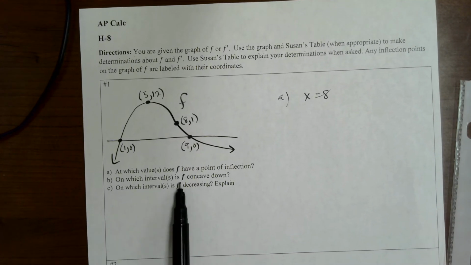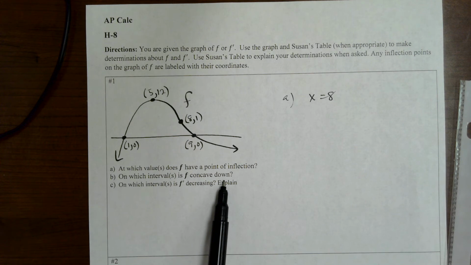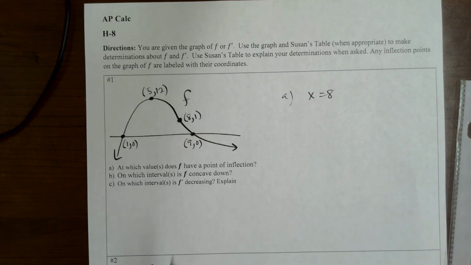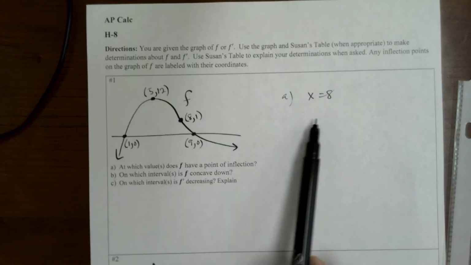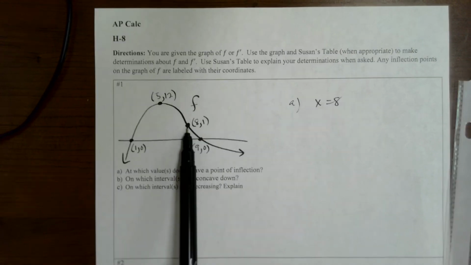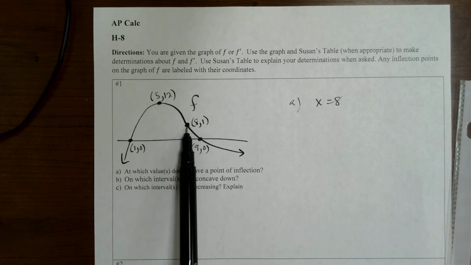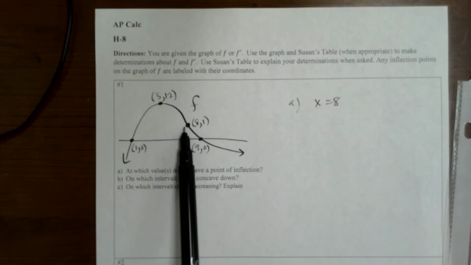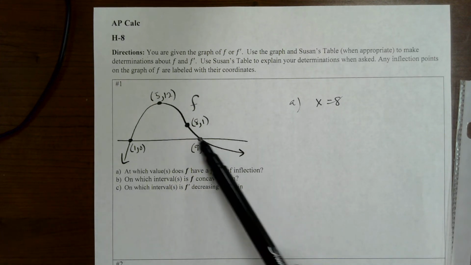On which intervals is f concave down? Well, you know that the graph is going to change concavity at an inflection point. So the question is, is f concave down before this inflection point or after?